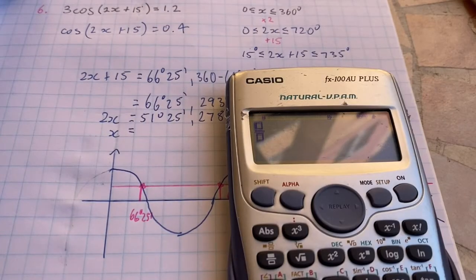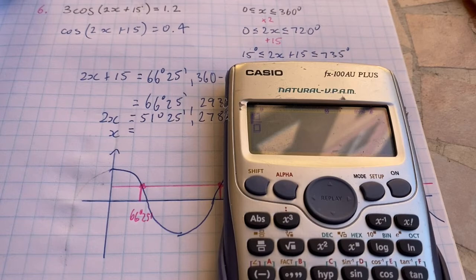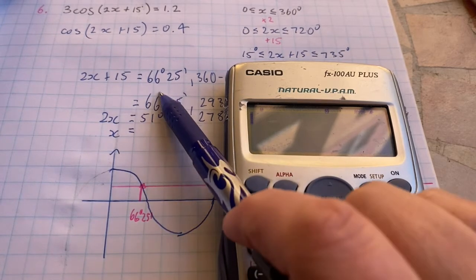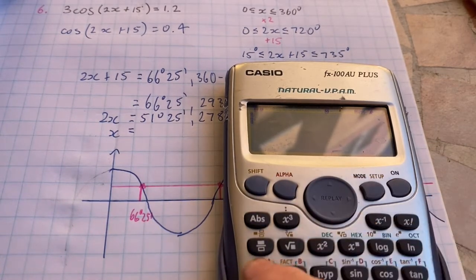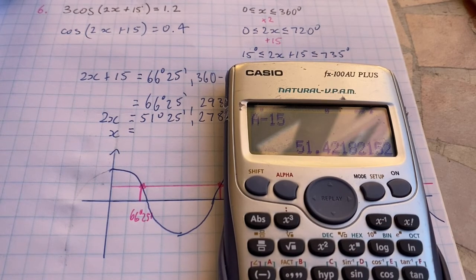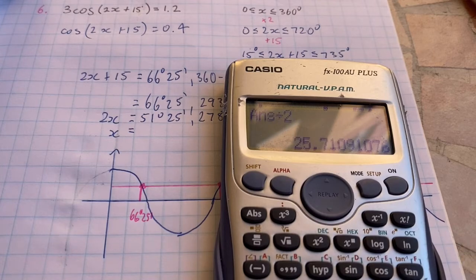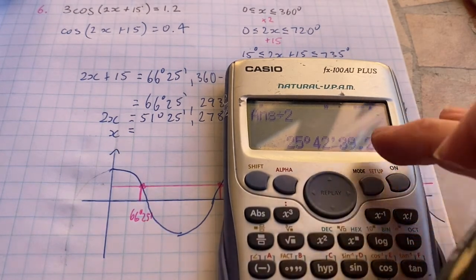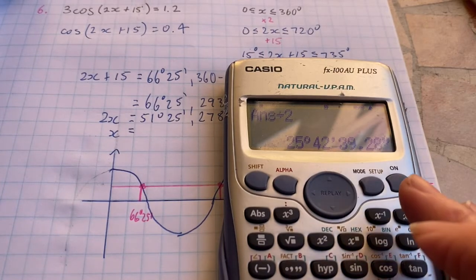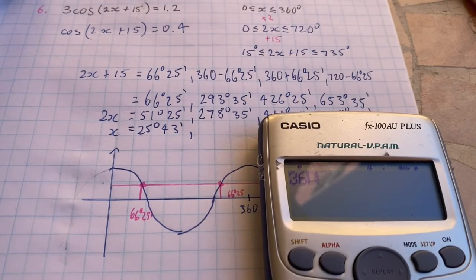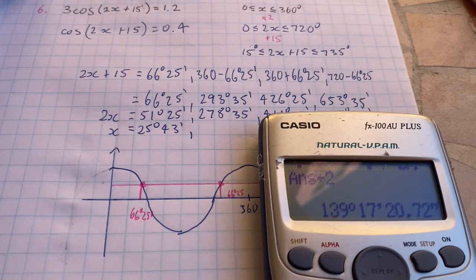I will actually do it in exact form, just to get an exact answer. This first one started with the alpha A that I had, and I minused 15, and then I divided that by 2, and then pressed that again. So 25 degrees, 43 minutes, because it's 39, so I've got to round up. For my second one, I had 360 minus alpha A. I minused off the 15, and then I divided that by 2, and then pressed that button again.